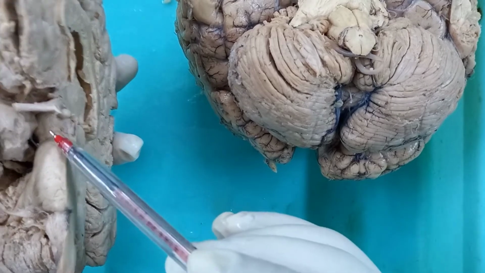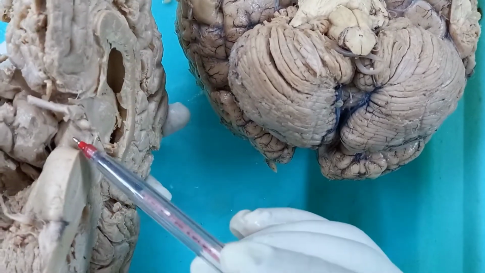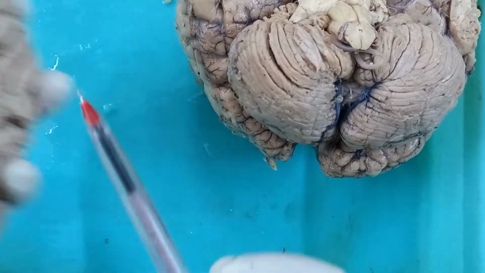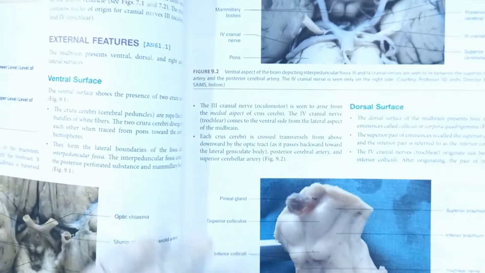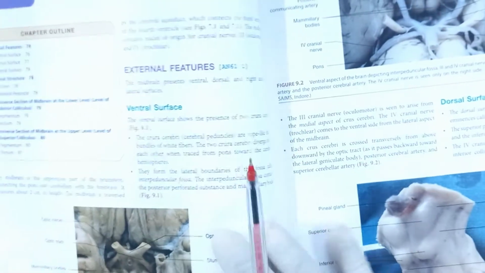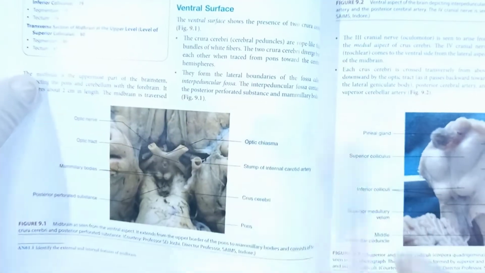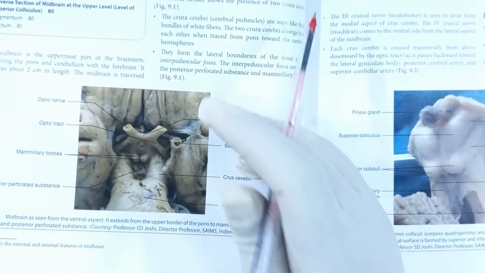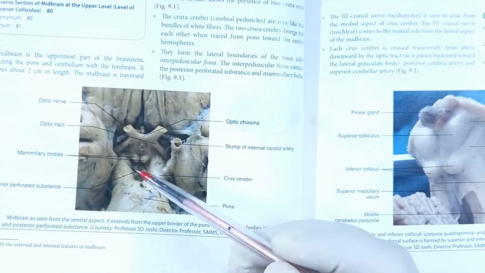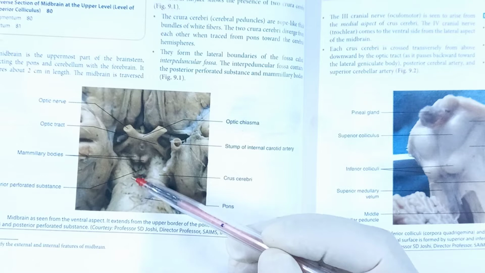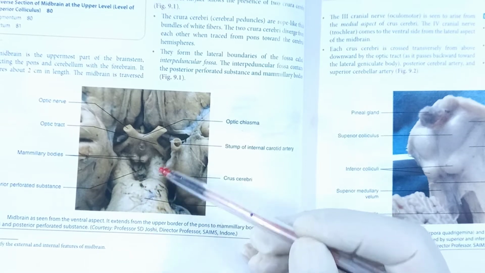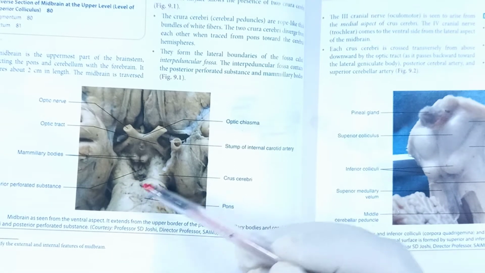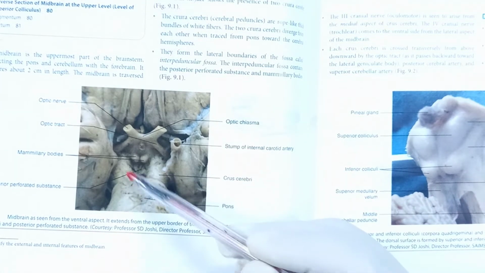Let me show you this ventral aspect of the midbrain with the help of the diagram from the book, and I will show you that this is a very small 2 centimeter long structure. I hope that you are able to see this picture. Please zoom that, okay, so that you can see it very clearly. Now you can see these are the two mammillary bodies. This is the posterior perforated substance, and these are the crura cerebri. The singular is the crus cerebri.